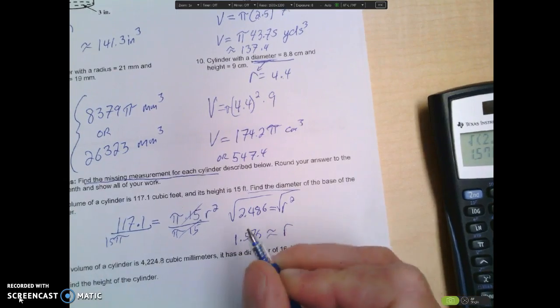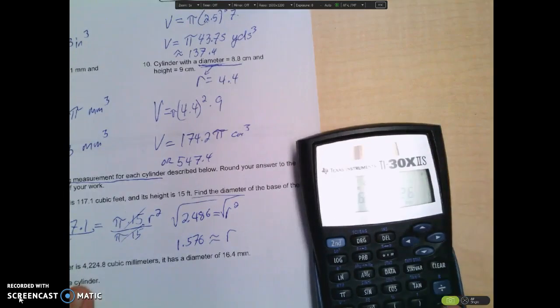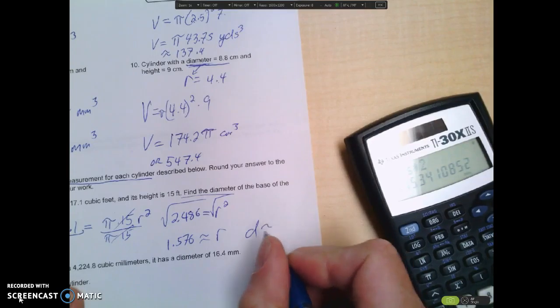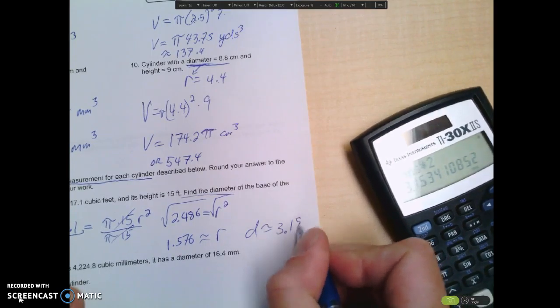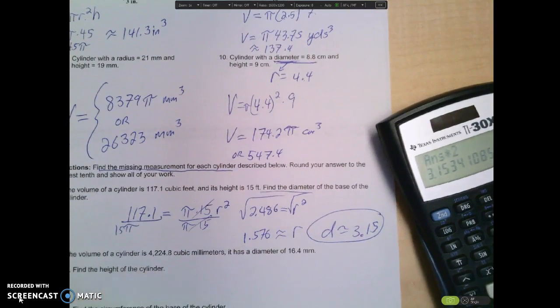And then the diameter then is just two of those. So times 2, the diameter is approximately 3.15. I'll leave that up here for a second if you want to talk about it.